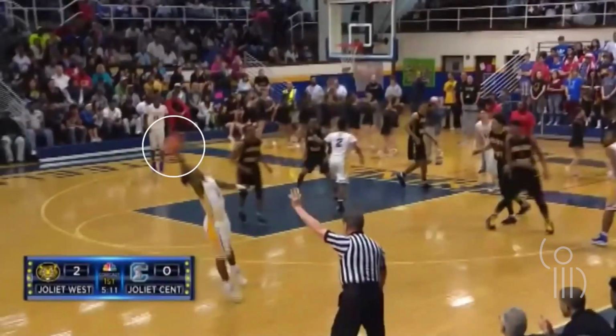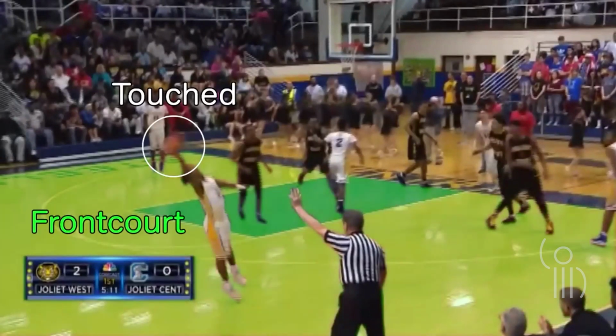There's clearly no possession. You can't have it. Okay, he clearly touches the ball, and he's in the front court. Do we agree so far? He's in the front court, and he touches the ball. Yes. Yep. Okay, and this is a throw-in as we designated at the beginning of the play.